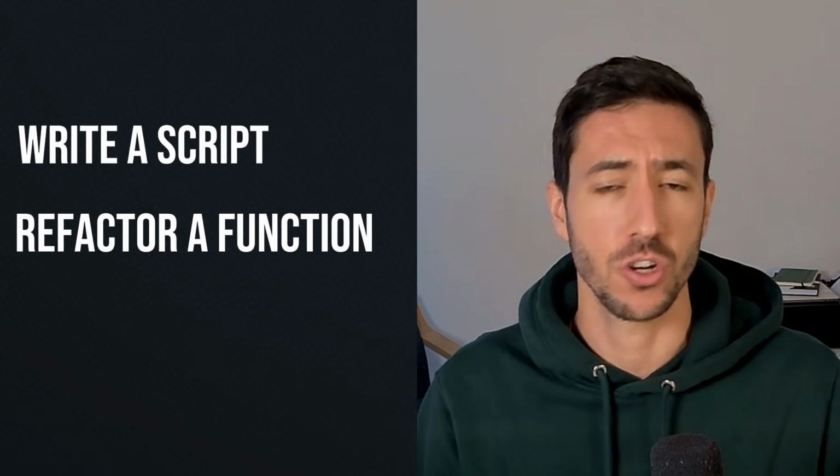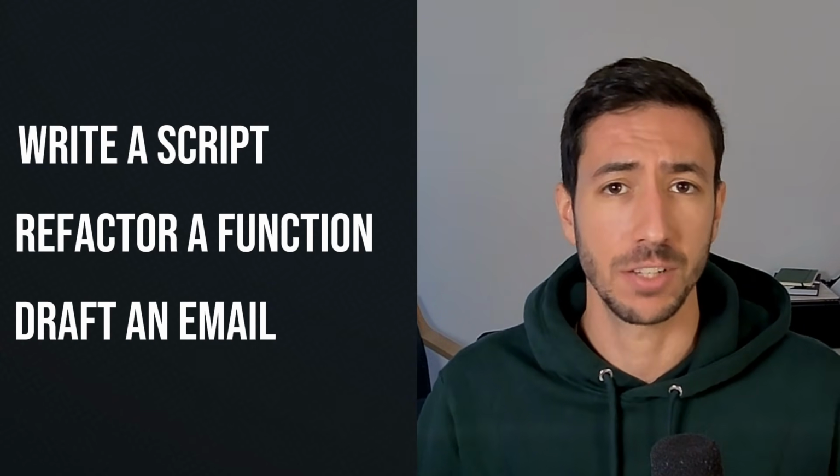The standard way to work with Claude Code is with text. For 90% of what you do, that works. You can write a script, you can refactor a function, you can draft an email, and text handles all of that. But there are some problems where text isn't actually the right format.